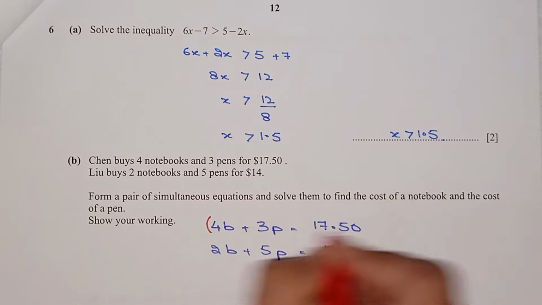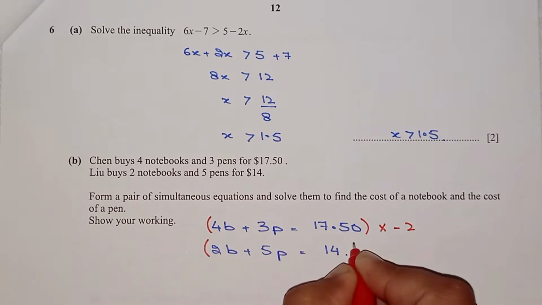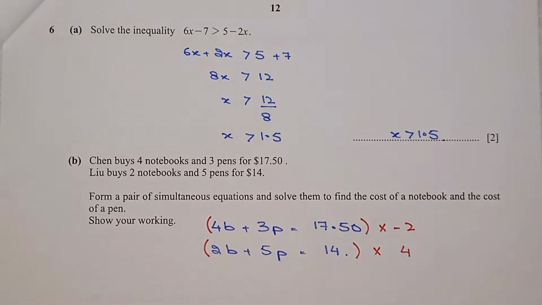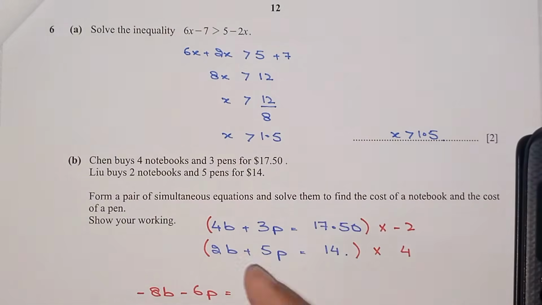If I multiply this equation by -2 and this equation by +4, we can eliminate the variable b, right? So 4 times 2 is -8b, -3 times 2 is -6p. This would be equal to 17.50 times 2, which is 35, negative 35.